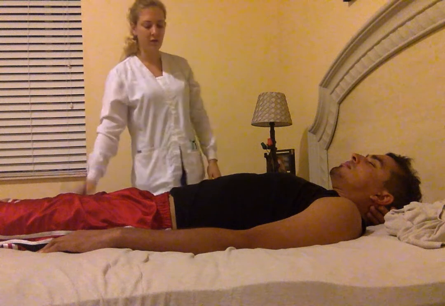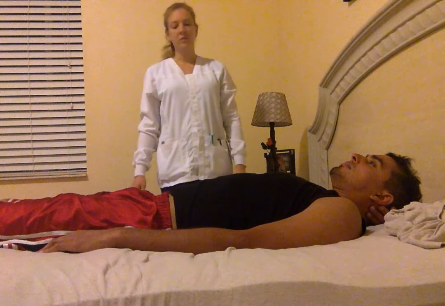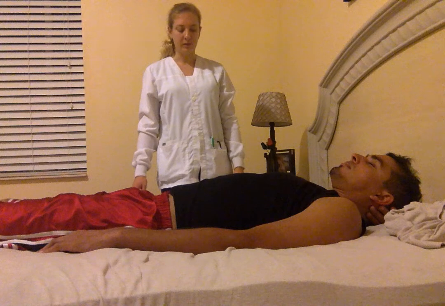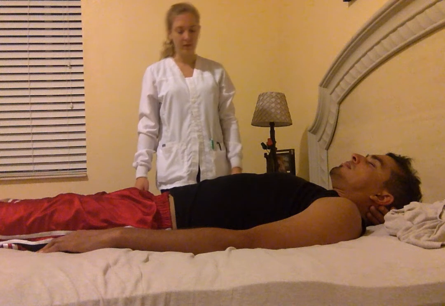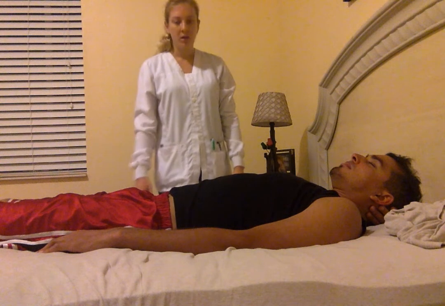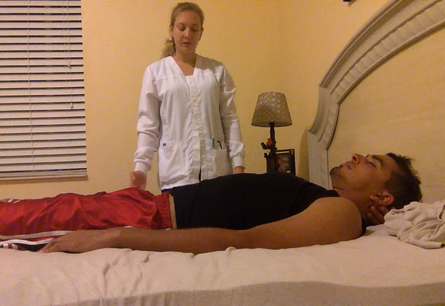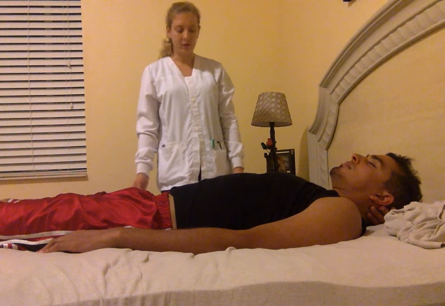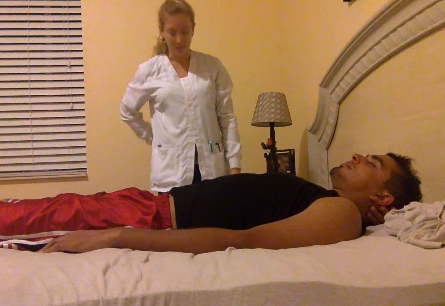Now I'm going to move on to percussion. It's going to be the same format as in auscultation, starting off with the left lower quadrant. And I'm going to listen for any dullness over the solid organs, such as the liver and the pancreas.